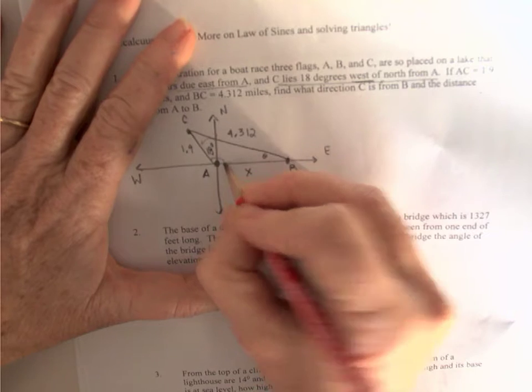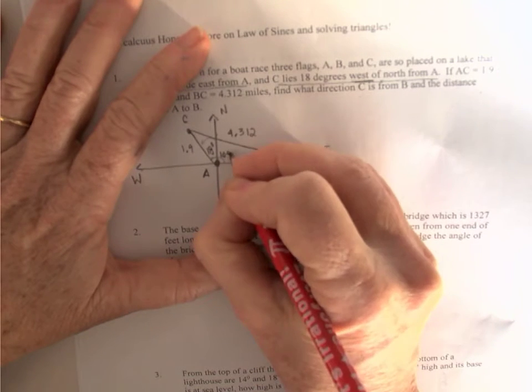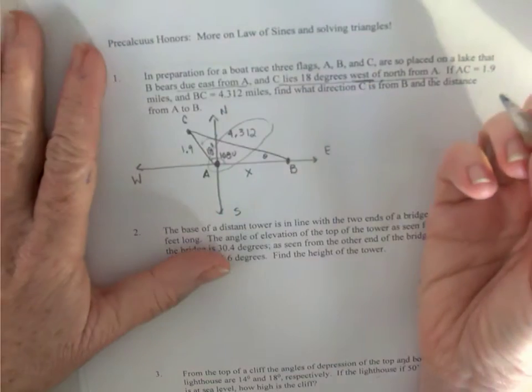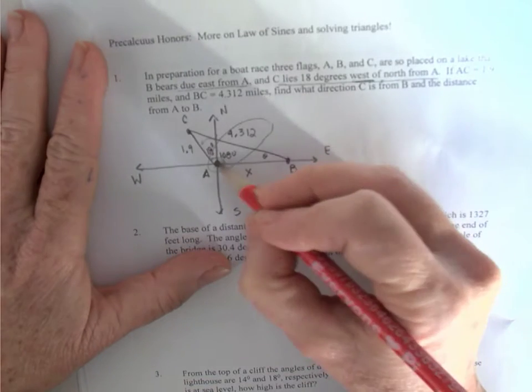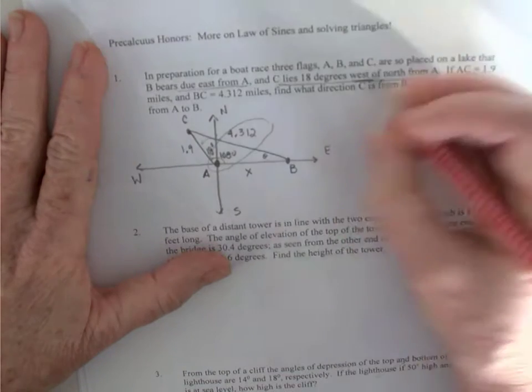But the only angle I really know is this one. So that's 18 plus 90 degrees. So I know that this angle is 108 degrees. I have an angle-side pair, so I know I can use the law of sines. This is not ambiguous because I already have the one obtuse angle that I possibly could have, so I'm going to set out to find theta.